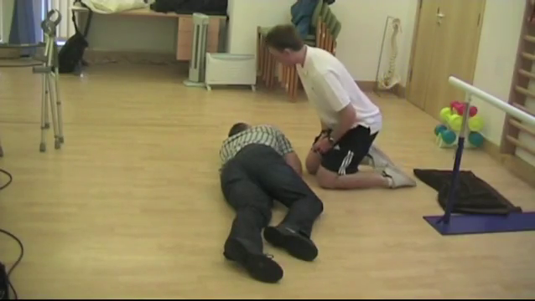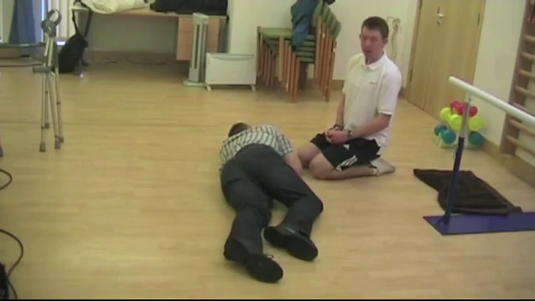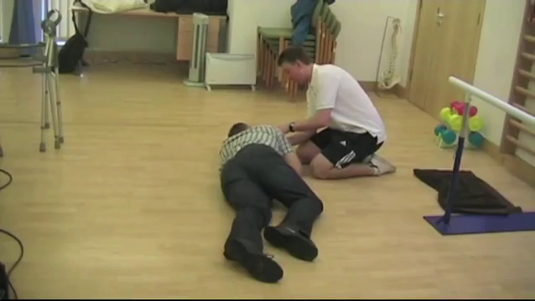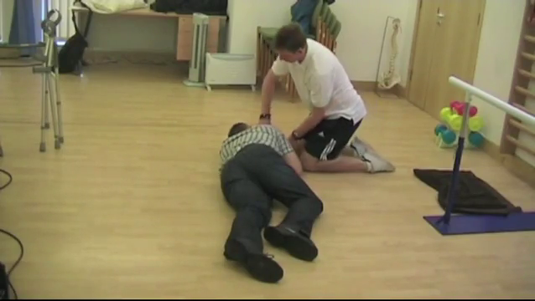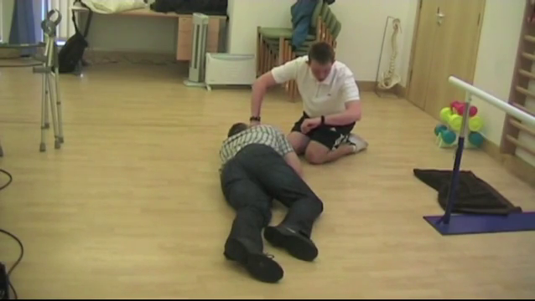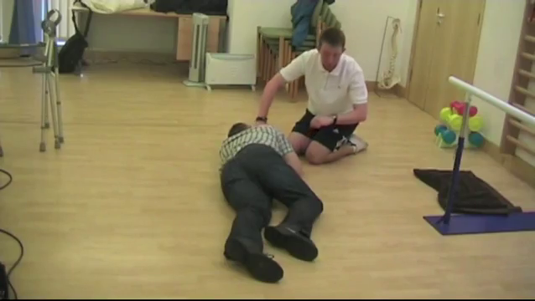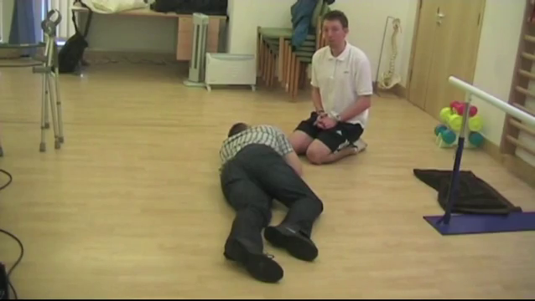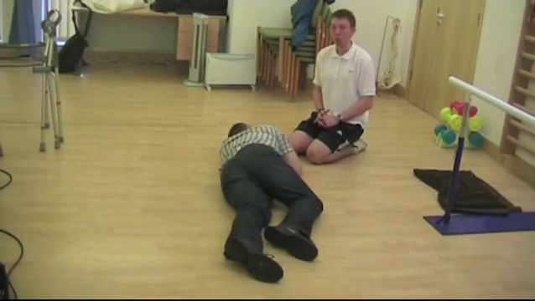We now need to check for the casualty's pulse. The most easily accessible area is on the carotid artery at the neck. To do this, place two fingers on the casualty's neck and count for 15 seconds using your watch. We now multiply this number by 4 to get the casualty's pulse. The casualty has a pulse of 80 beats per minute. This is normal for resting heart rate.